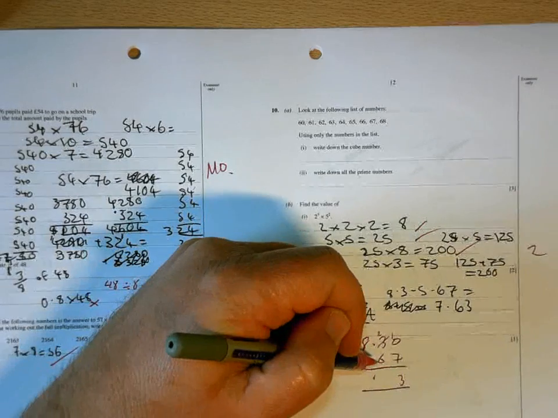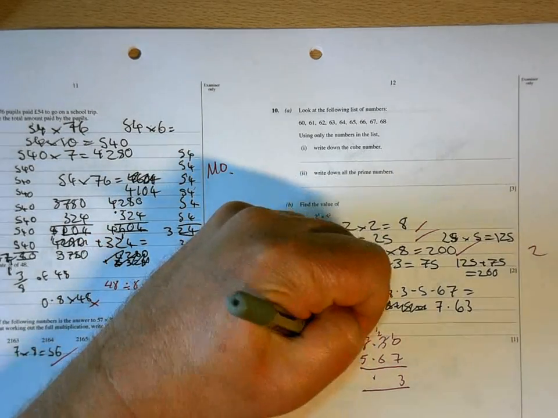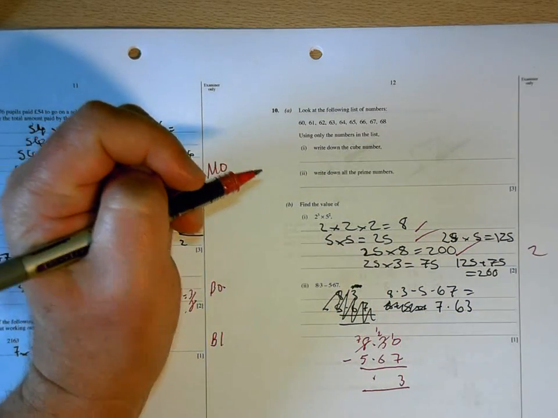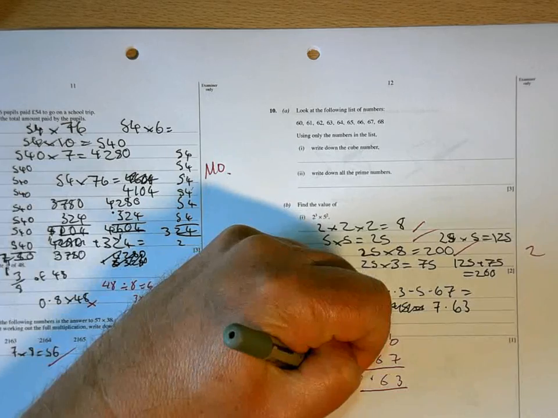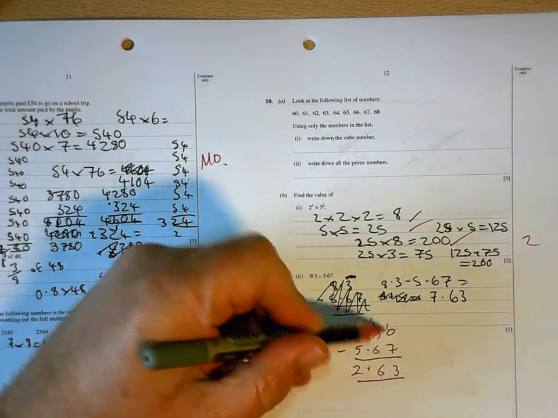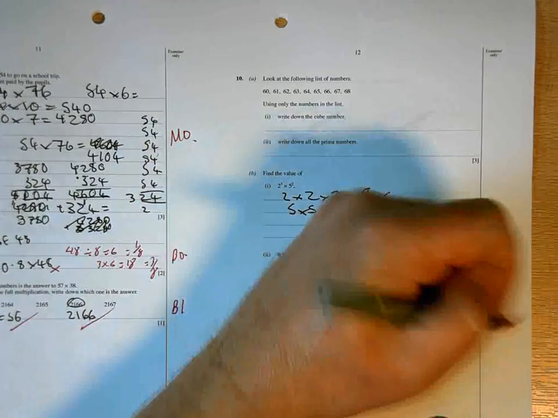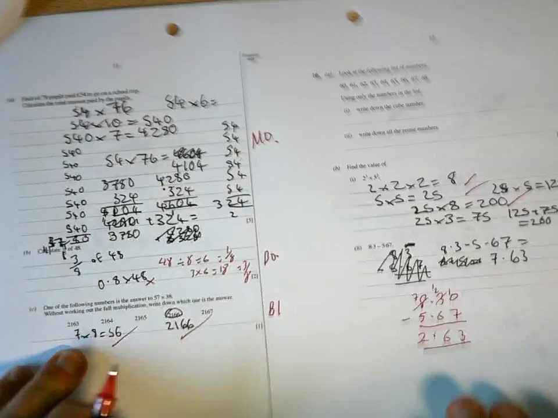In this column then, you can't do 6 from 2, so you have to borrow a 10, which means that becomes 7. So then you do 6 from 12 and 5 from 7. And you can check it by just adding those back together and seeing that you end up with 8.3. 3 for the page.